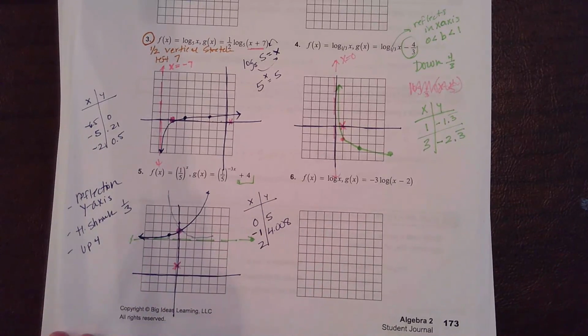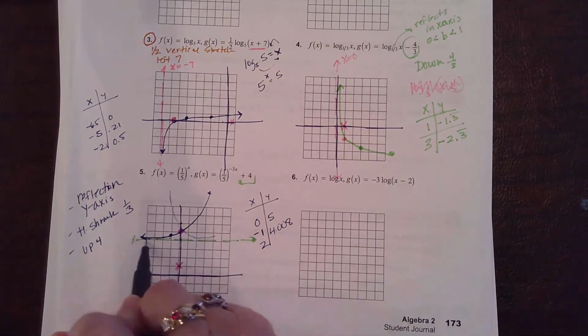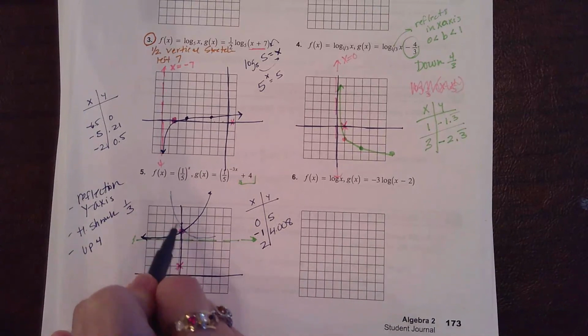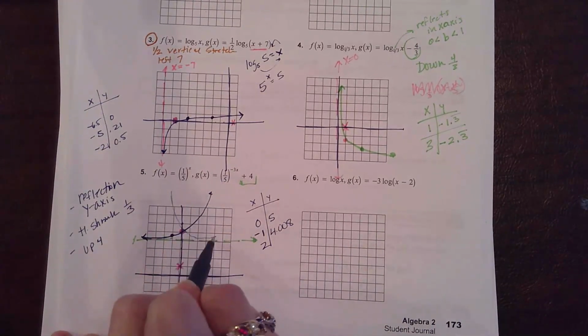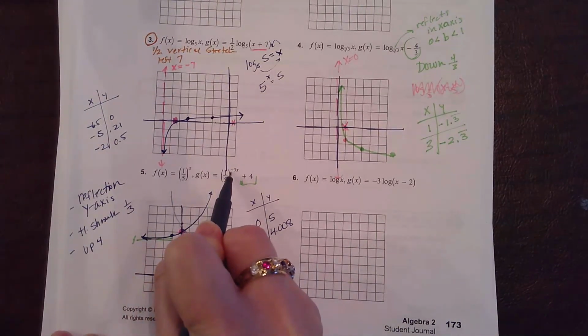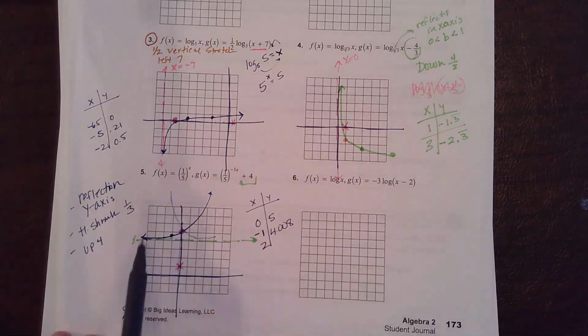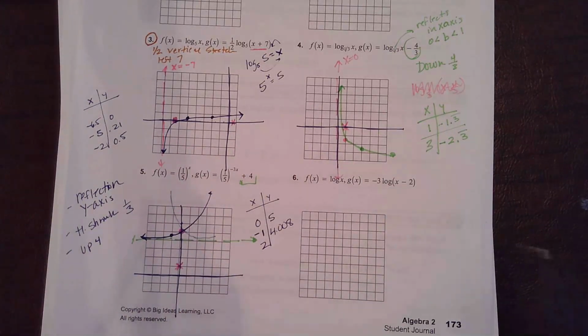So I'm just not even going to put that point in there just because it's going to probably confuse us more than anything. But again, this original one without the reflection would have been a decay like that. And then because of this negative up here, it's reflecting over the y-axis. It's going to be back to a growth.